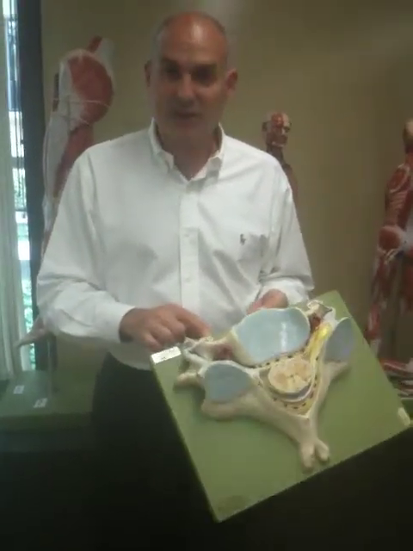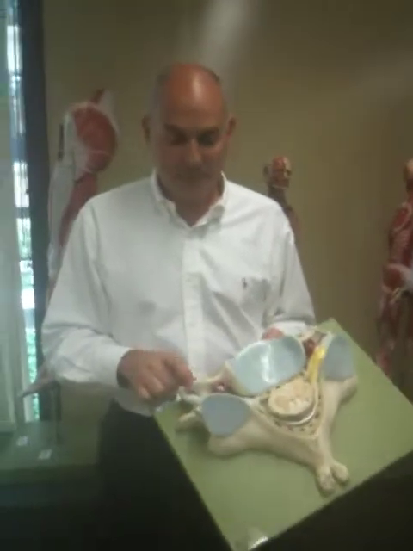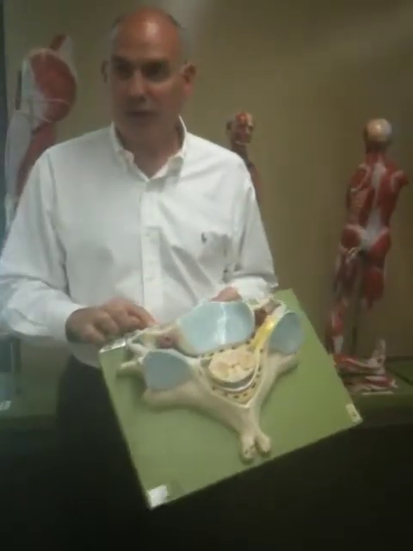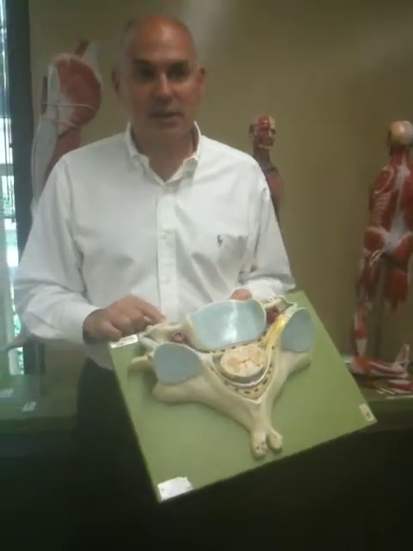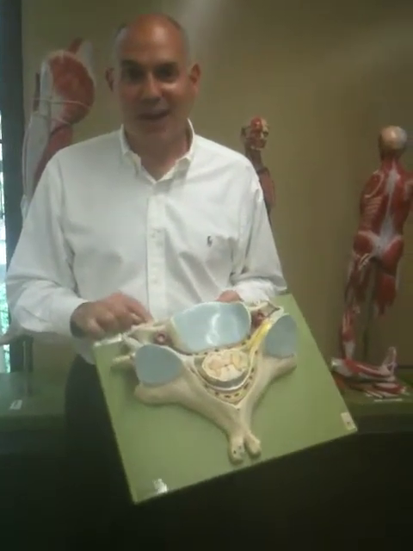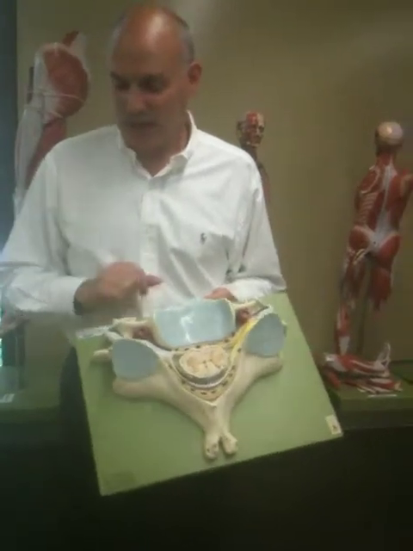There's a branch for the sympathetic nervous system that comes off of the spinal nerve. Okay, it's called the rami communicantes. Rami communicantes. That's for the sympathetic nervous system.